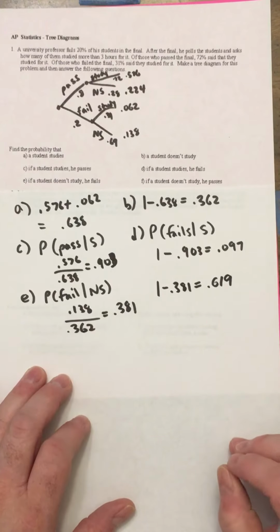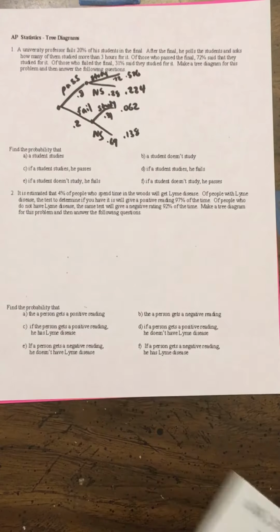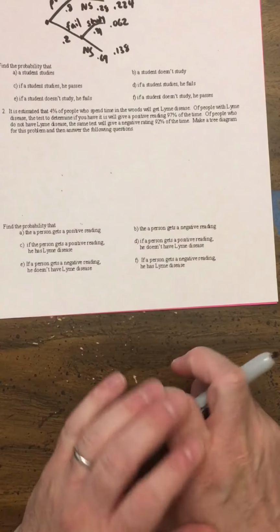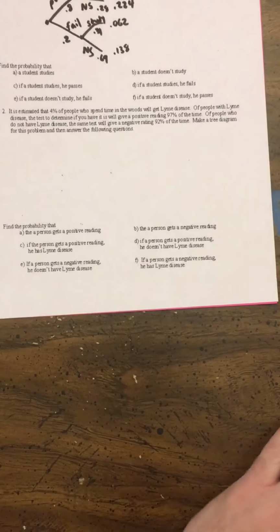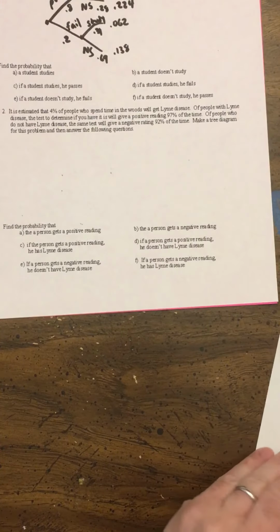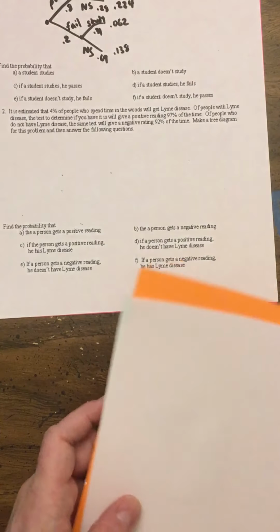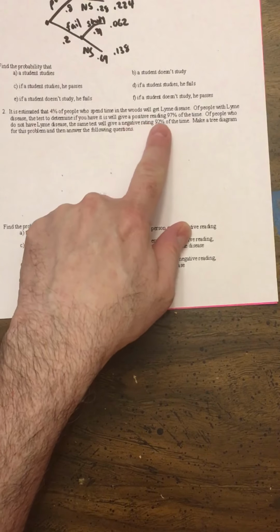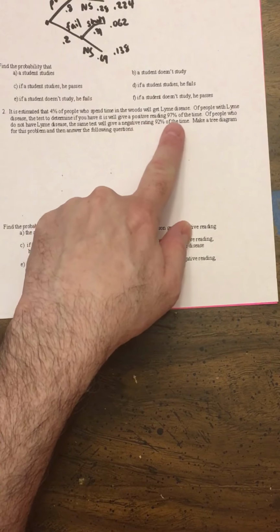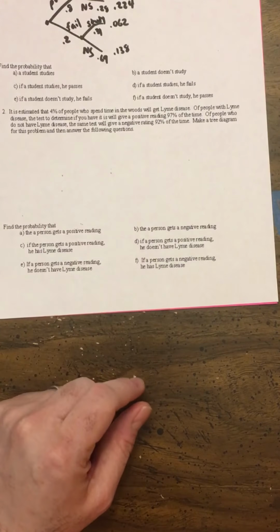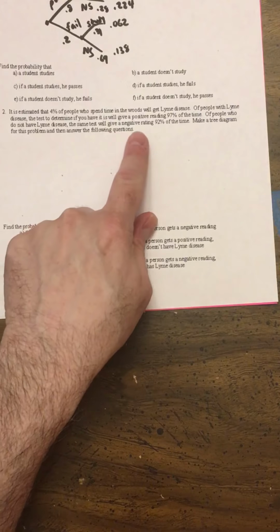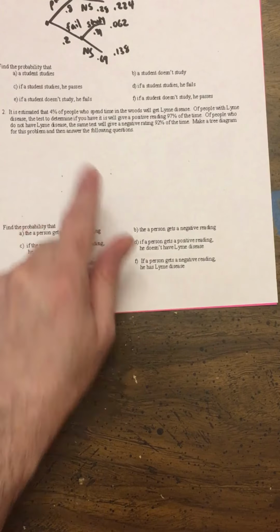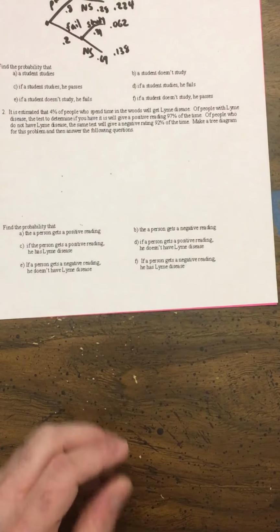Okay, so that's how we solve a problem like this, okay? Okay, let's try the next problem. This one says, it is estimated that 4% of people who spend time in the woods will get Lyme disease. Of the people with Lyme disease, the test to determine if you have it will give a positive reading 90% of the time. Of people who do not have Lyme disease, the same test will give a negative reading 92% of the time. Make a tree diagram for this problem and then answer the following questions. Okay, so here's what we know.